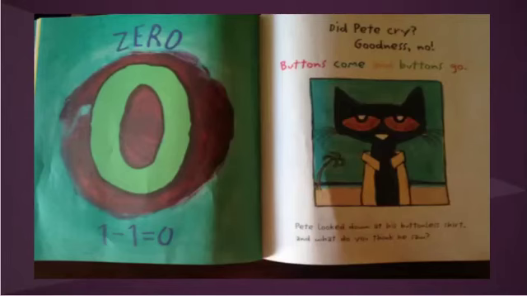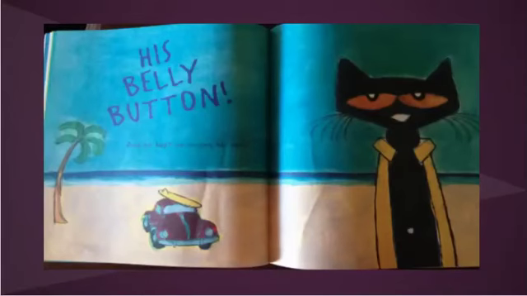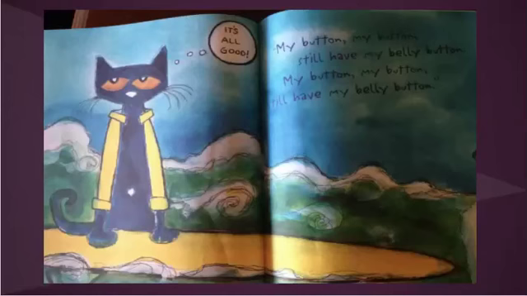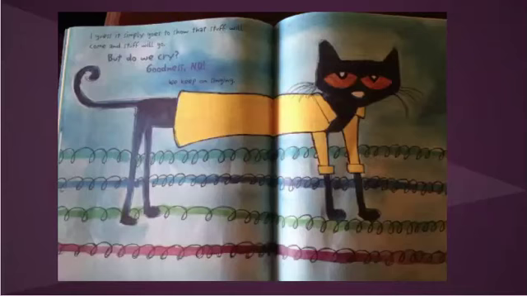If we take one away from 1, it makes 0. Then we would discuss how sometimes things happen and you lose things, but you always have something. On this page, I would explain to them how Pete still has something. He has his belly button. Then we would just talk about how silly Pete is and how funny this story is. Then we would sing Pete's song again about his belly button.